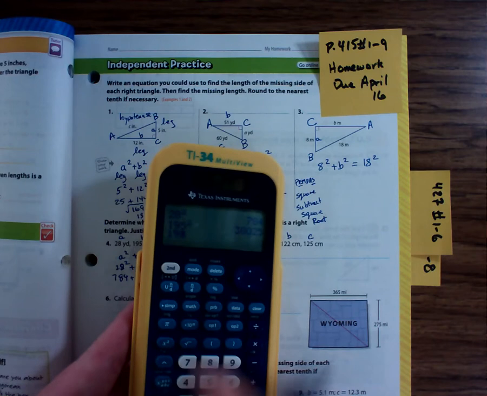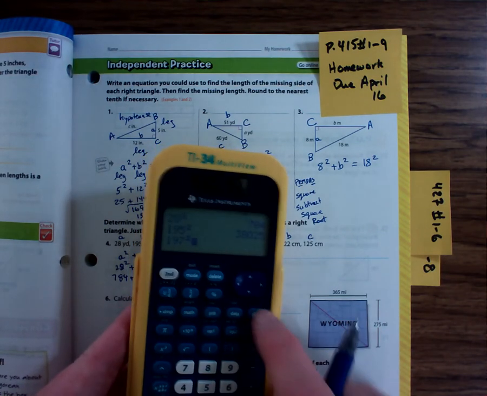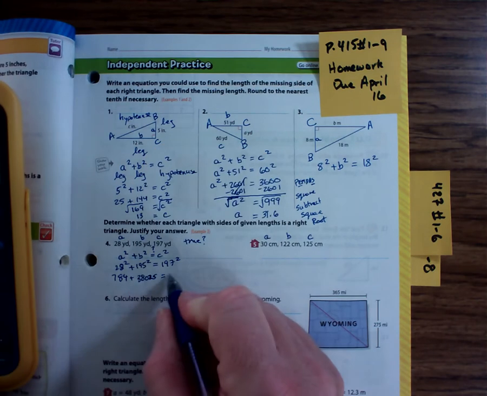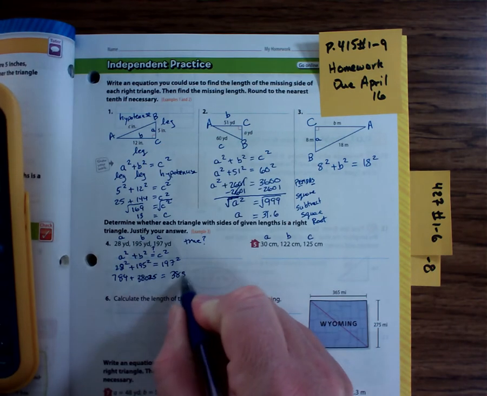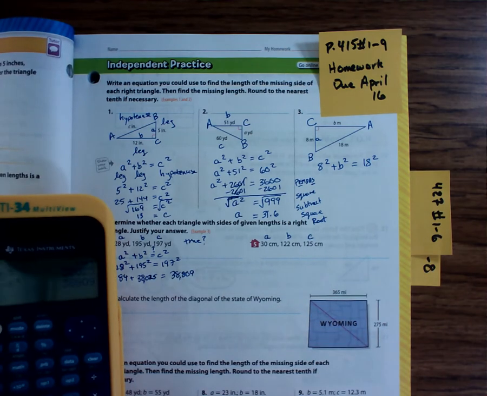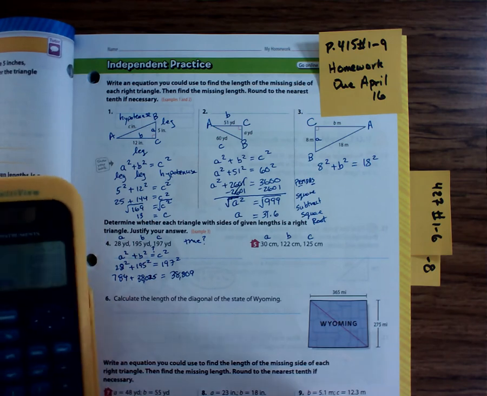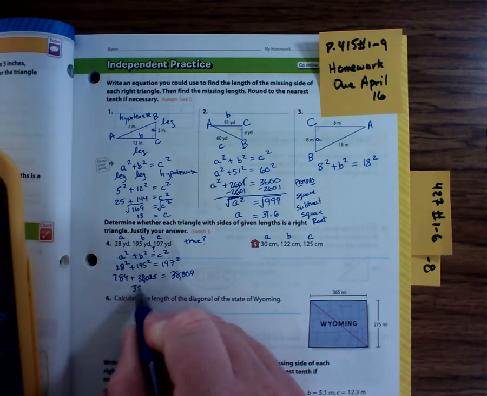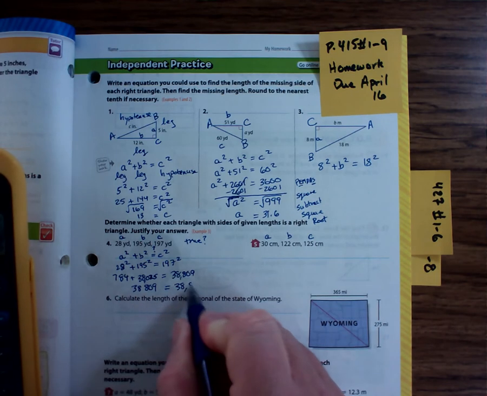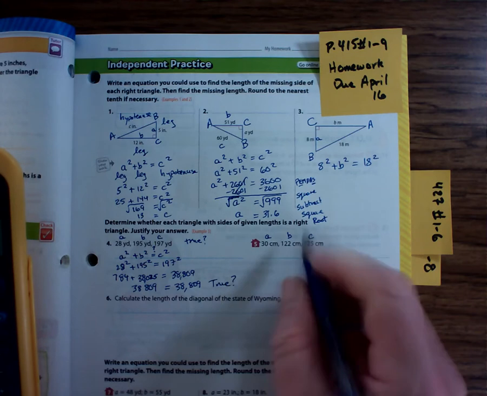And 197 squared is 38,809. So I need to add 38,025 plus 784, and I get 38,809 equals 38,809. True. So this can be a right triangle.